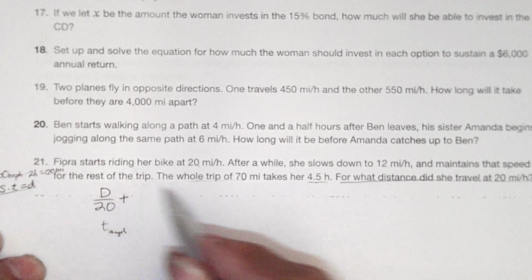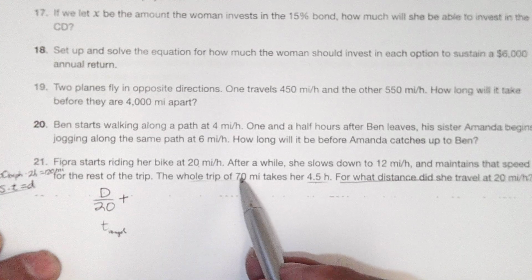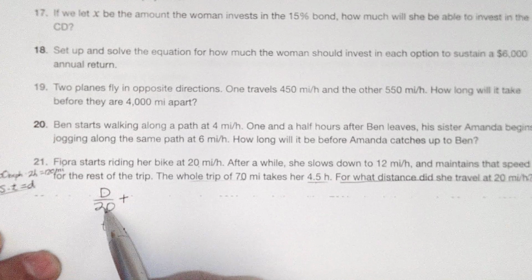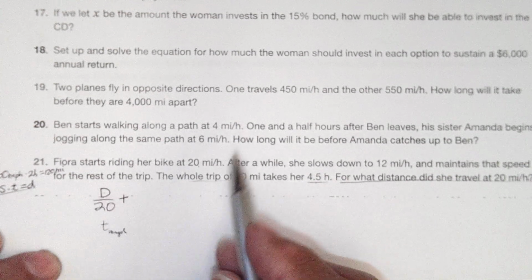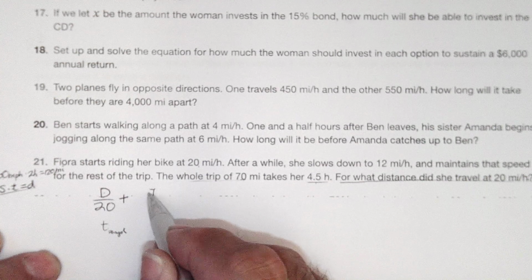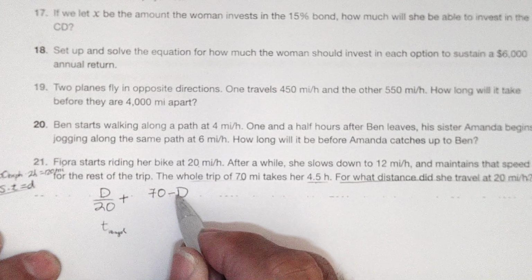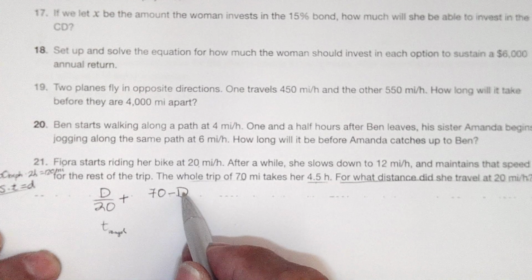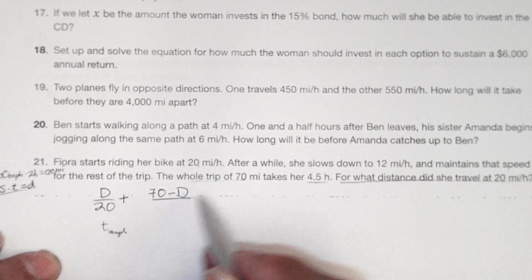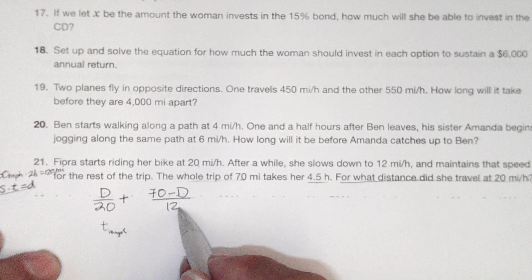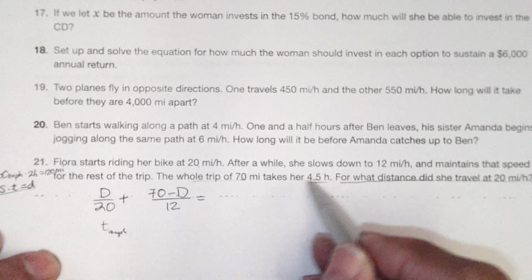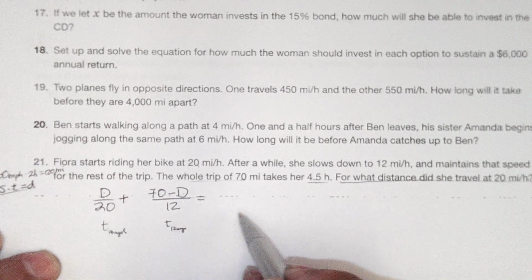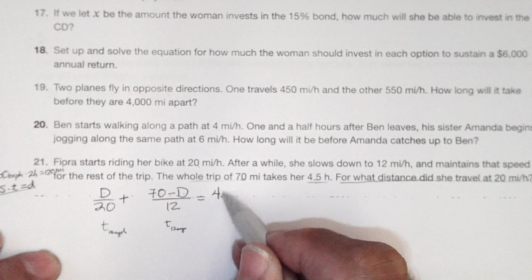And how much time did she spend going faster? Well, the total distance was 70. And if the distance she went at 20 is D, then 70 minus the distance she's already gone at 20 would be how much distance is left to go at 12. And that divided by 12 is the time at 12 miles per hour, and that should equal 4.5.